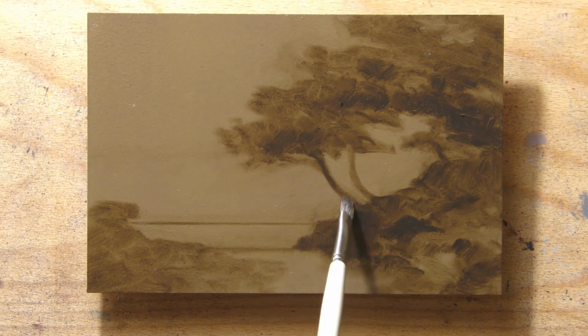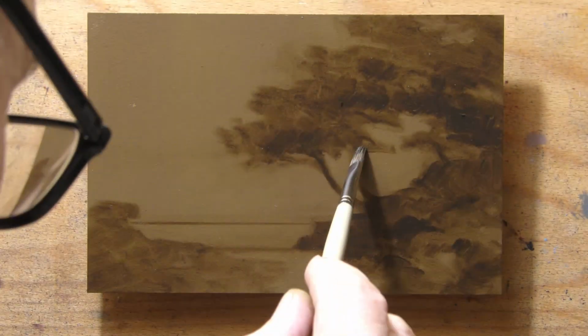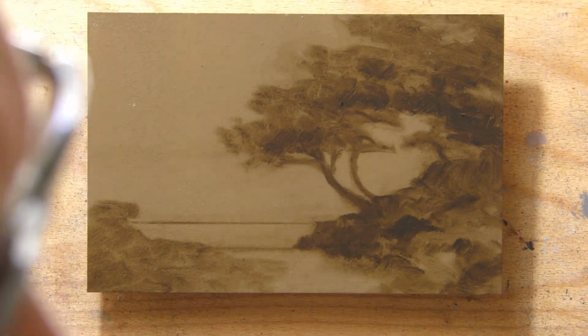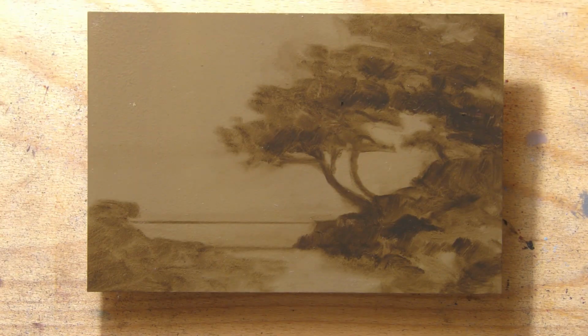4x6, painted it yesterday. I'm really stoked with this painting. Hopefully you'll like it as well. It is one of my trees by the sea, but a distinctly different direction and turn here.